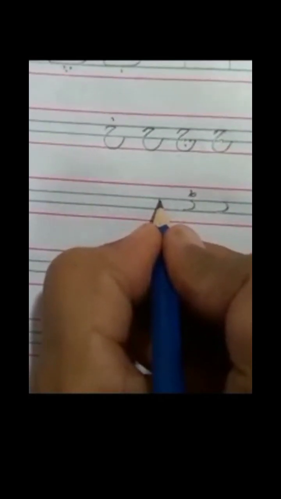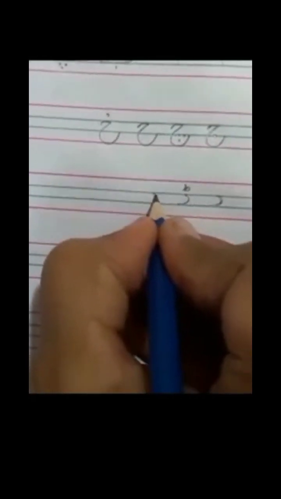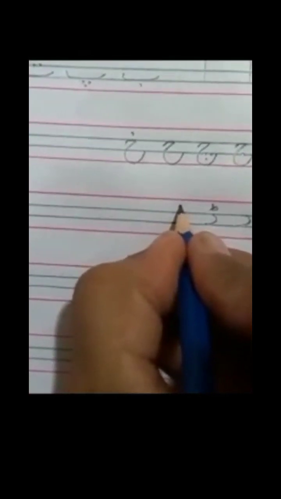For writing Zal, again we will draw a diagonal stroke, then make a curve, go on the third line and stop here. Okay, and mark a dot here between the first and second line.